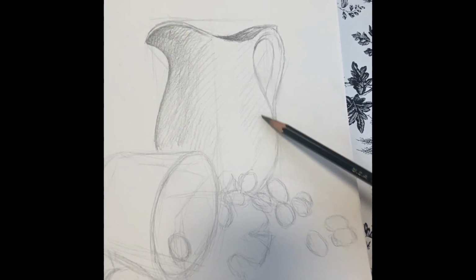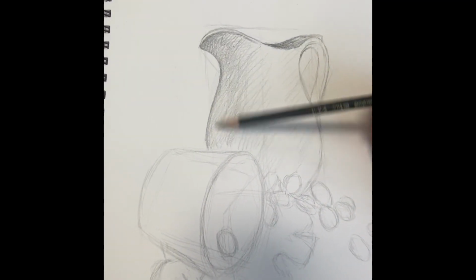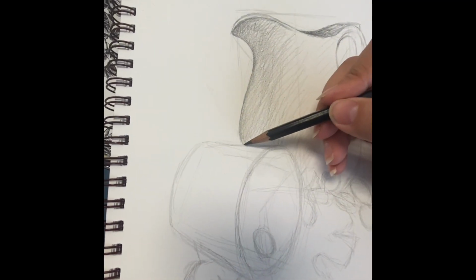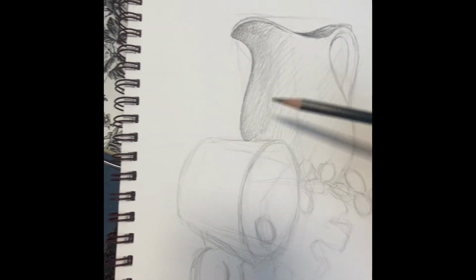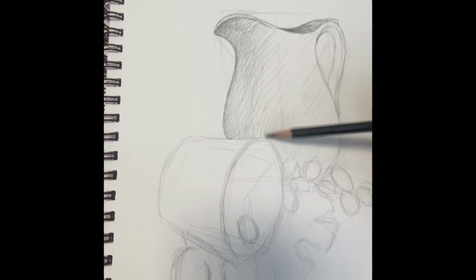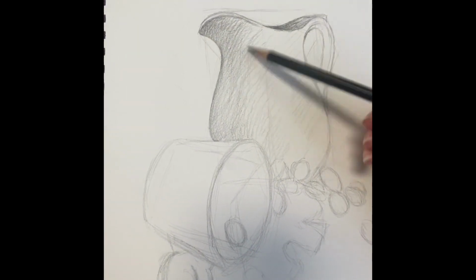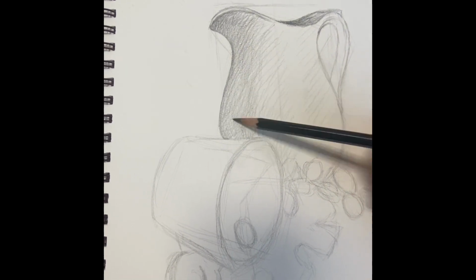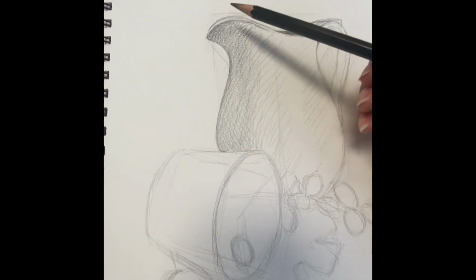So even for the white part for the highlight to be able to show, you want to shade in some of the mid-tone values. And that part is a little darker, so I'm going in, and I kind of like to go in the direction that forms the curve of my object if it is round.